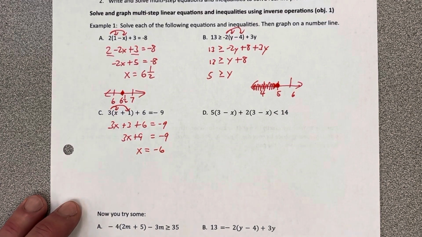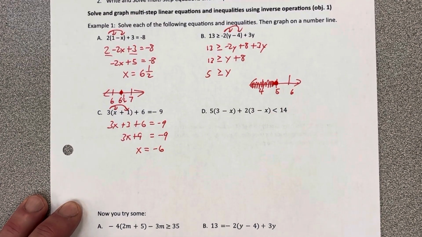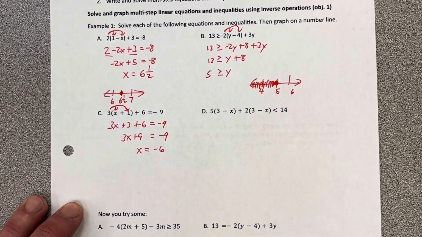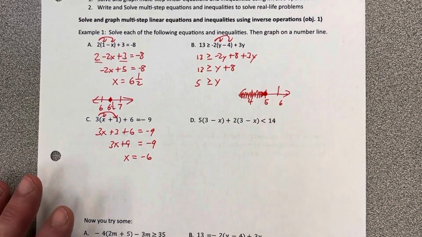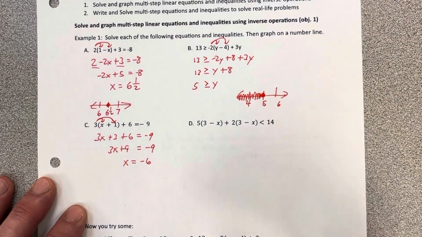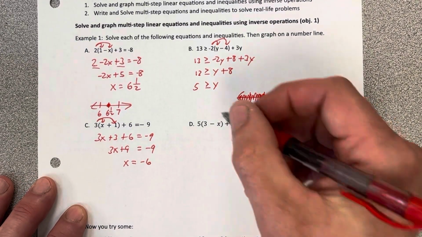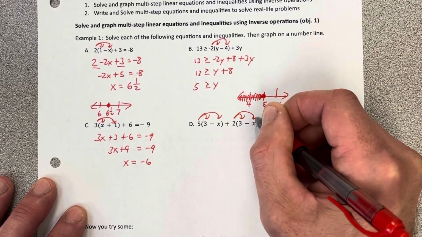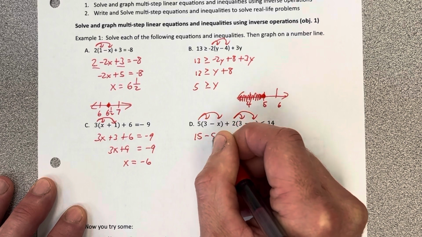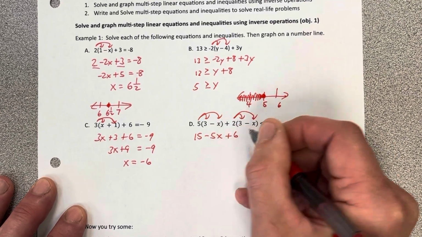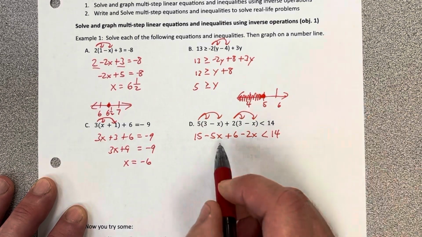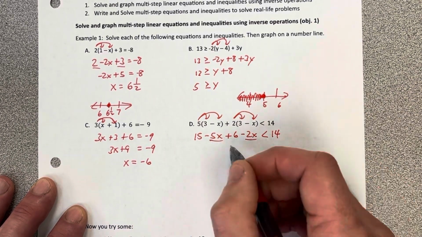Because, honestly, it's just a dot on the graph. It doesn't really describe it any better than just reading it out loud. x is equal to -6. Okay, so for part D, it's just adding layers to it. We've got to distribute in a couple of places on D. And then we've got like terms in a lot of places here.